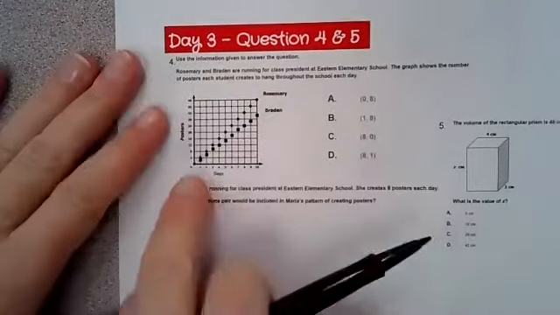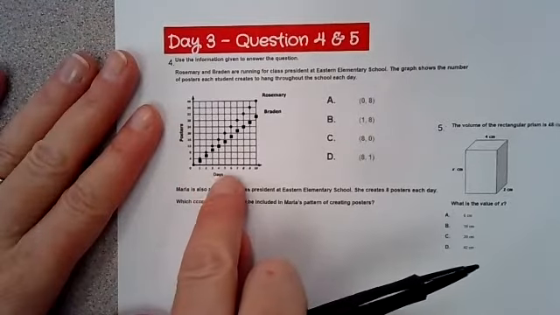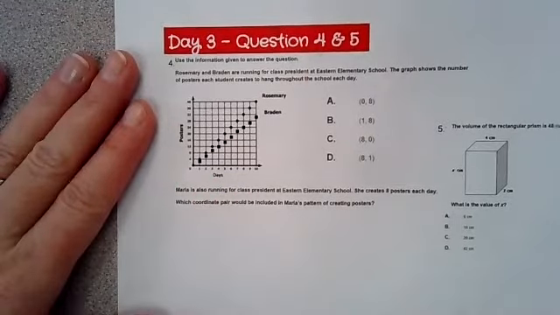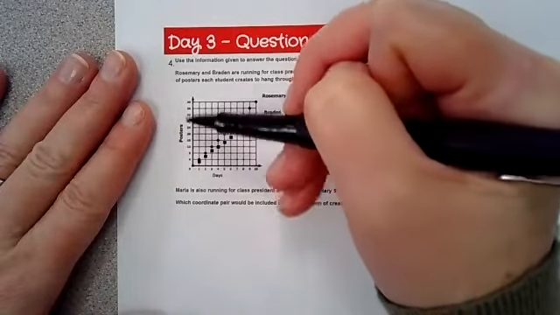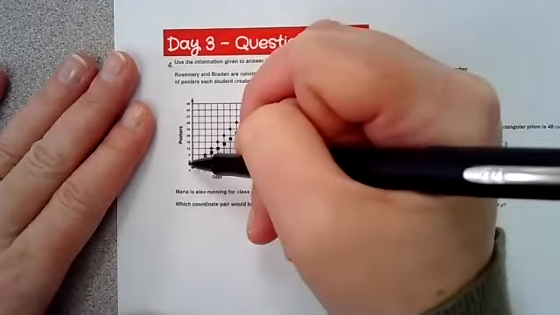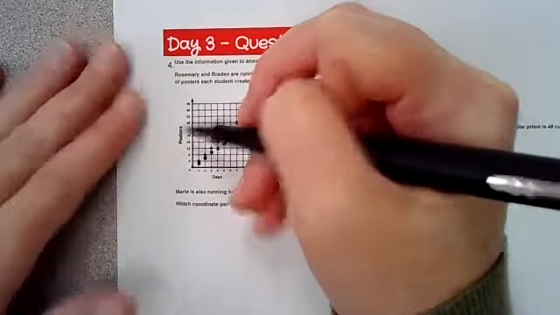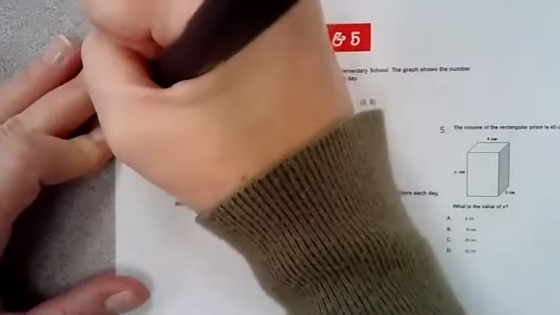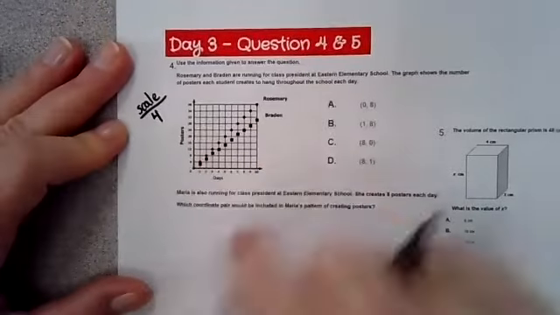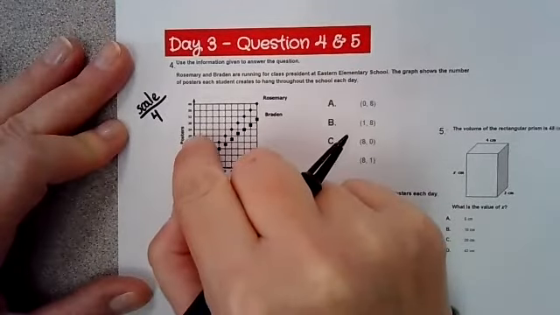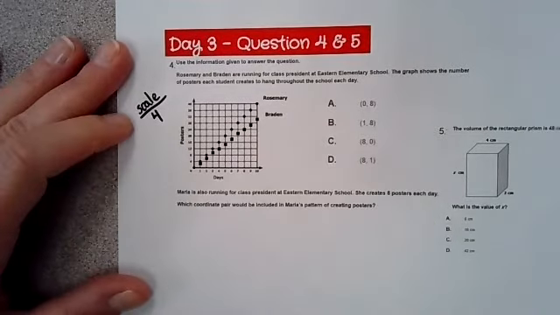All right. So across the bottom, you've got time marching on: 1, 2, 3, 4, 5, 6, 7, 8, 9, 10. Then over here, you've got the posters that they hang up each day. It goes 0, 4, 8, 12, 16, 20, 24. Over here, write the scale. The scale of this is, it's going up 4: 4, 8, 12, 16, 20, 24, 28, 32, 36, 40.